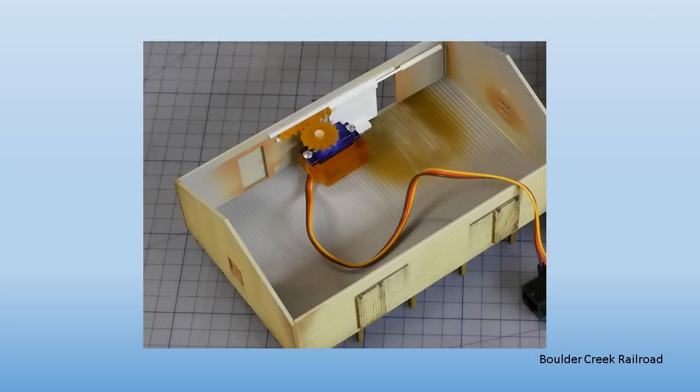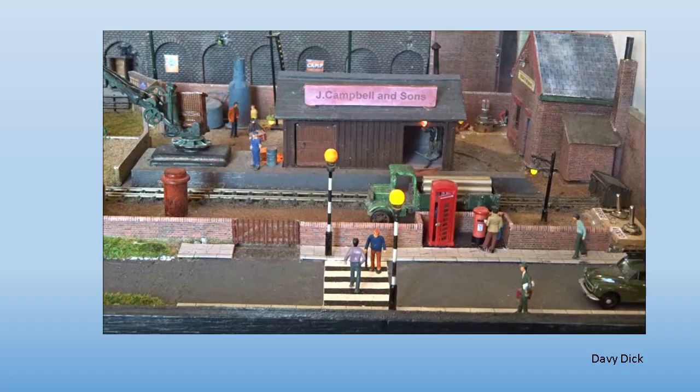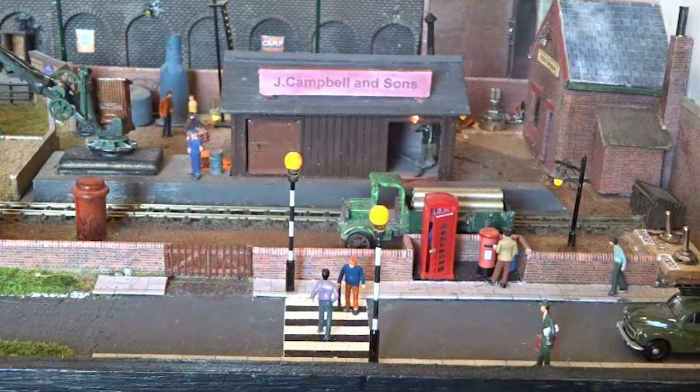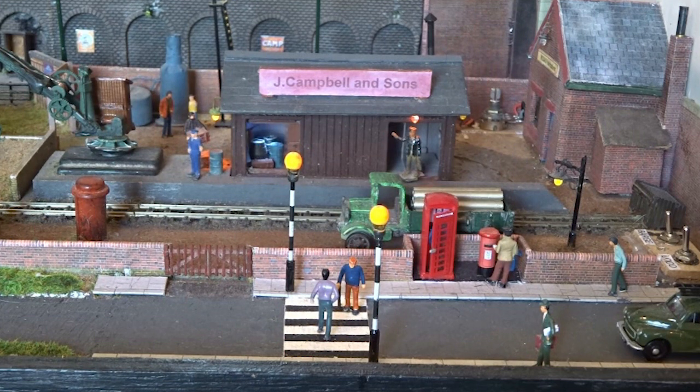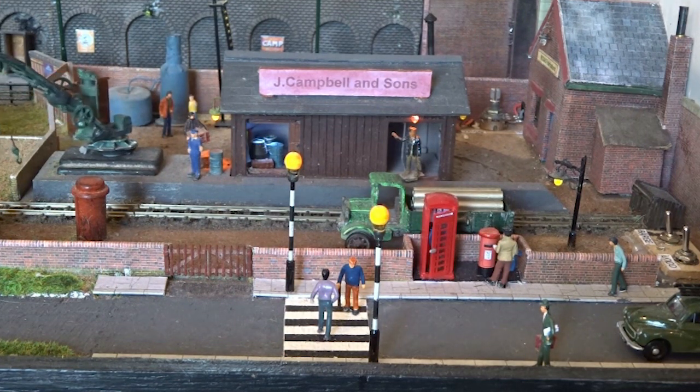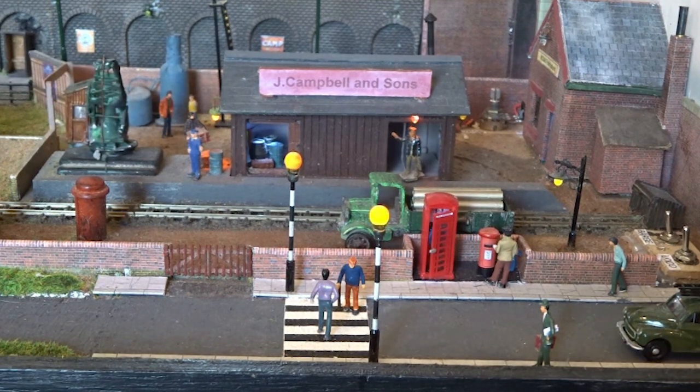This image shows a linear servo being used to operate a sliding door, and we use that in this scene on our layout. When the loco arrives, it's detected by our laser detector kit. The light comes on in the building and the man comes out. The sliding door opens, the crane comes round, and then the truck comes round from the rear of the building.